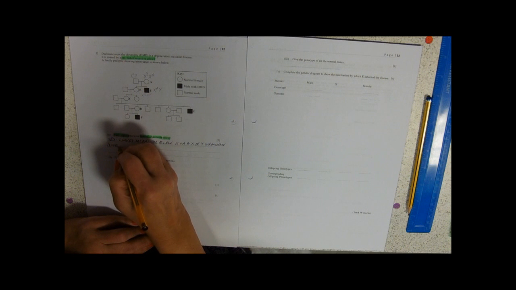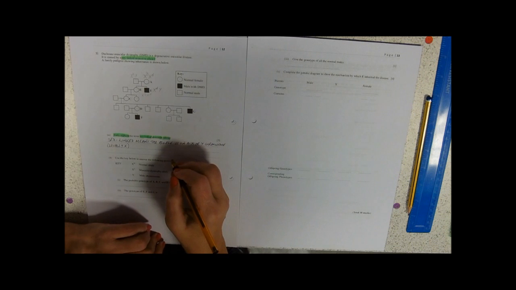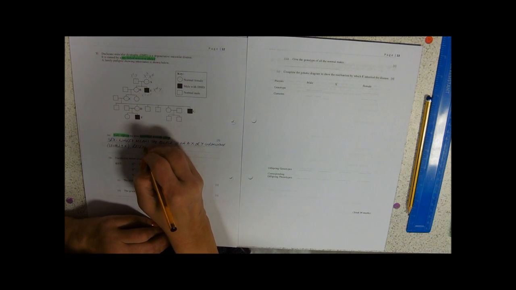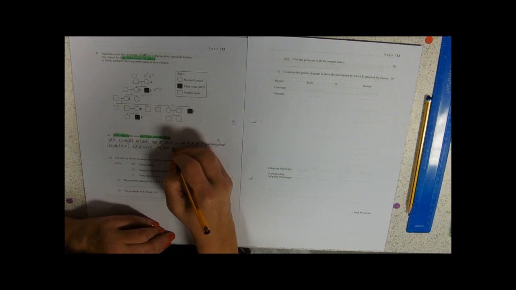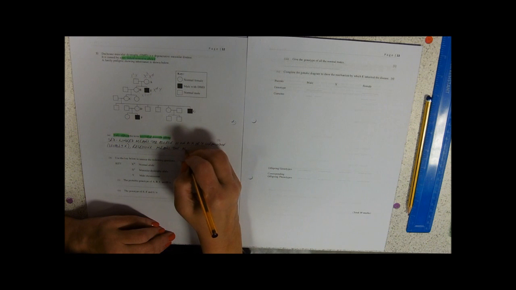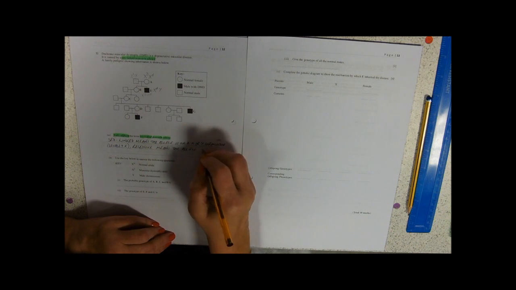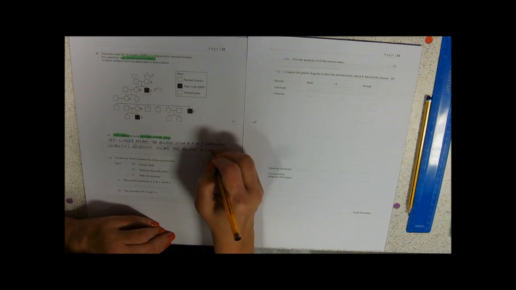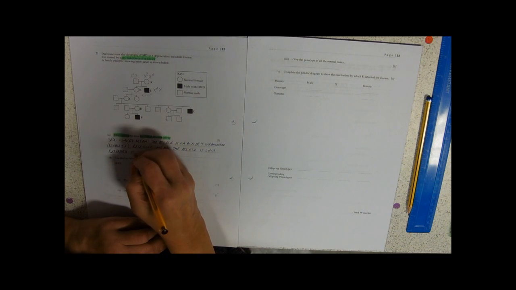Usually X. Recessive means the allele is only expressed if no dominant alleles are present.